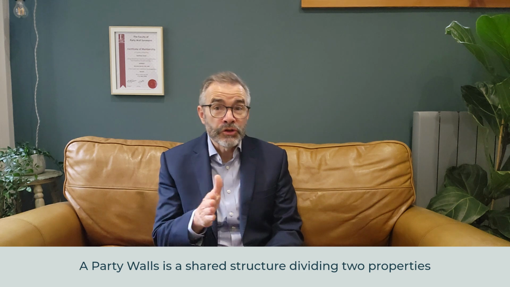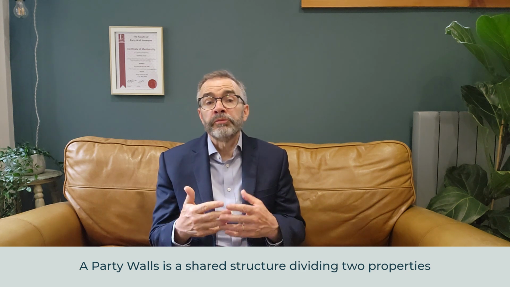What is a party wall? A party wall is a shared structure dividing two properties. It could be a wall forming part of a building, a garden wall, or other boundary feature like a floor or ceiling separating flats or maisonettes. This is why the full title of the legislation is the Party Wall Etc. Act of 1996. The etc. covers these building features that separate properties.